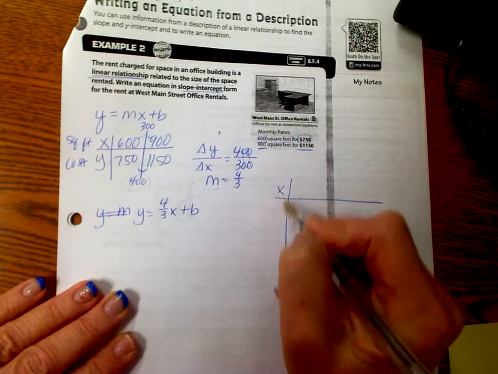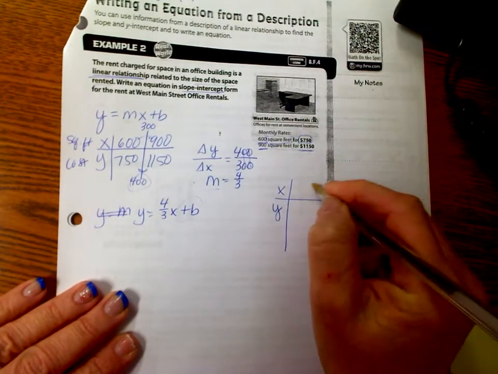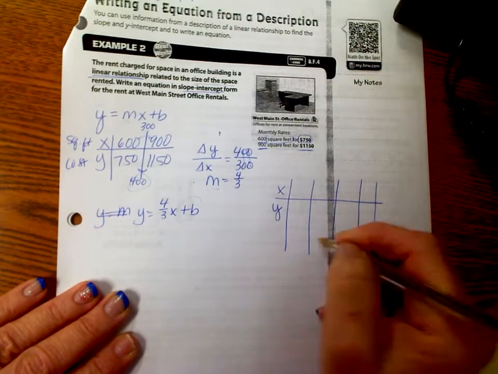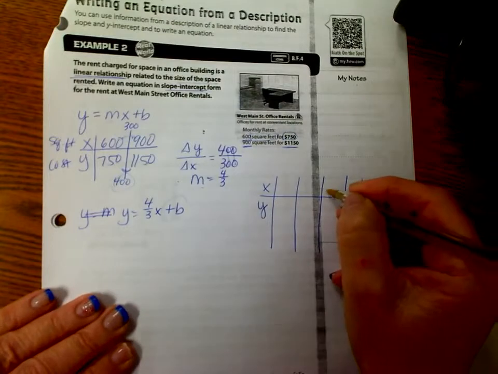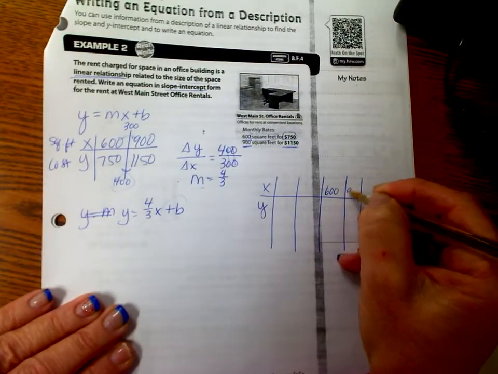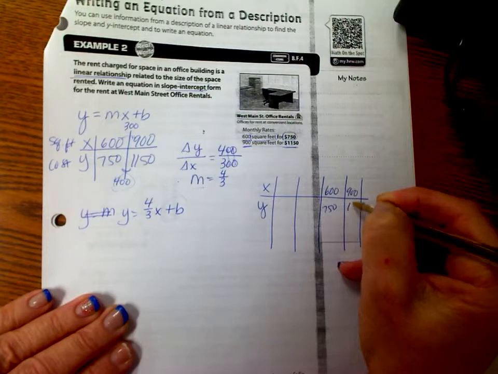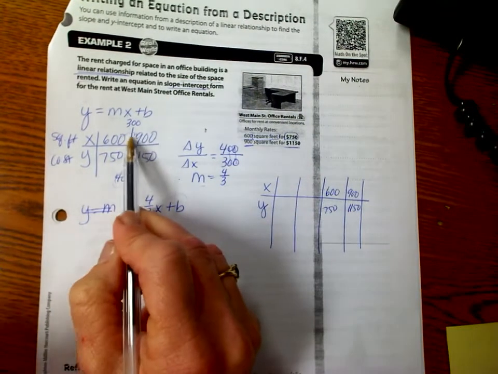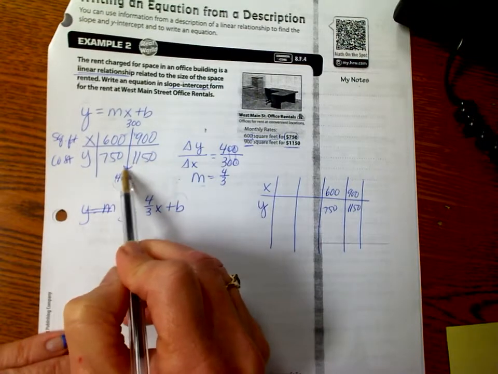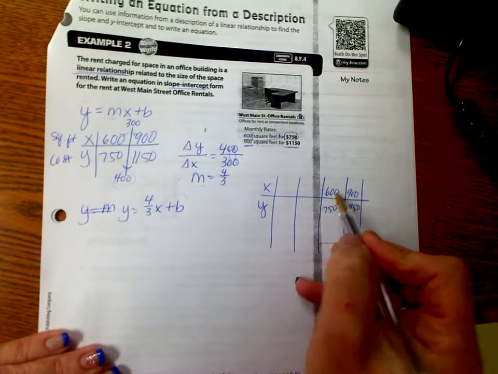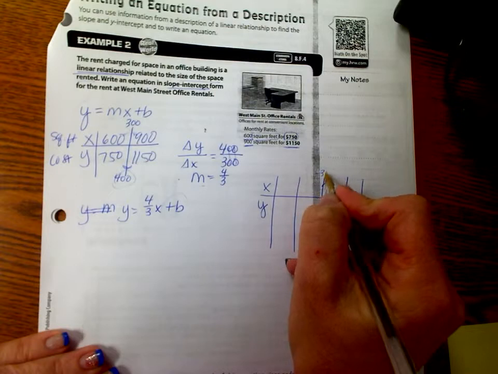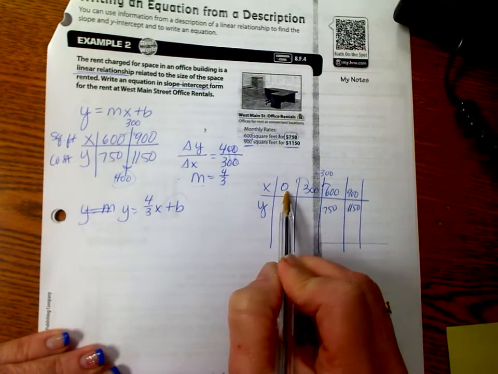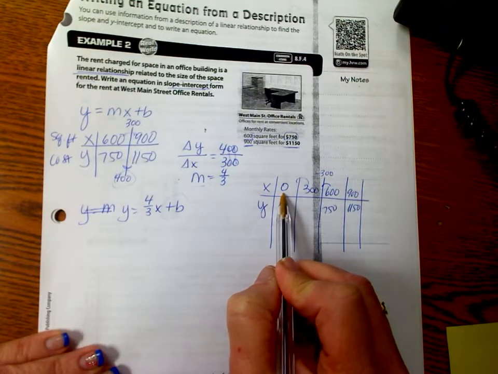I'm going to make a table much larger. Well, I don't need it that large. Okay, so my x was 600, 900, and my y's were 750 and 1150. If it's going up by 300 each time, and this is going up 400, look at this nice number, 600. What happens if you subtract 300? What do you get? 300. And then you subtract 300 again, there's your 0. Your x is now 0.